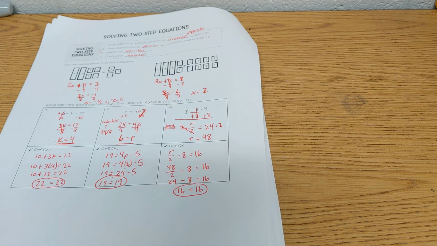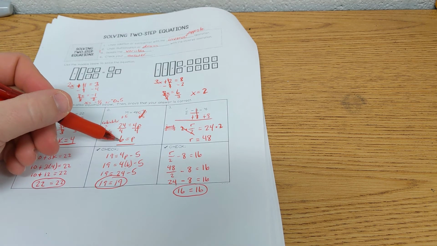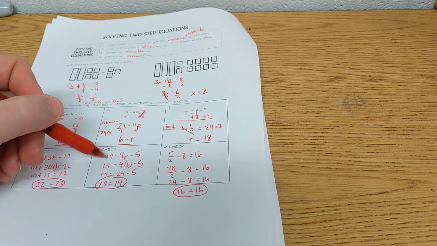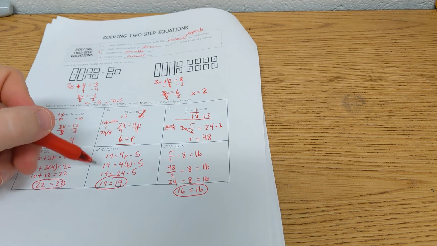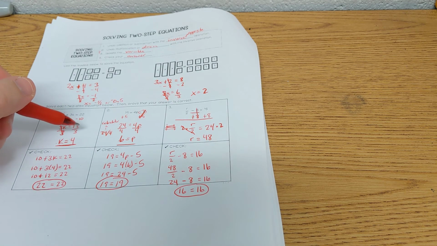Okay, so if you're not sure about the value that you got for your variable, plug it back in and check your answer. Just plug it back into the equation. It doesn't take very long to do that.